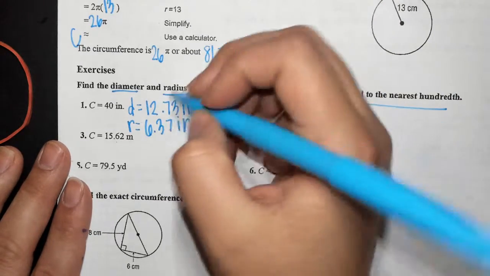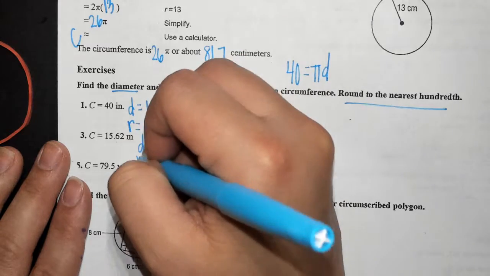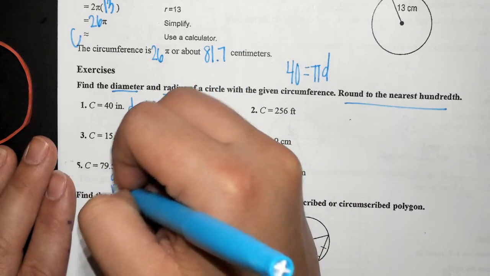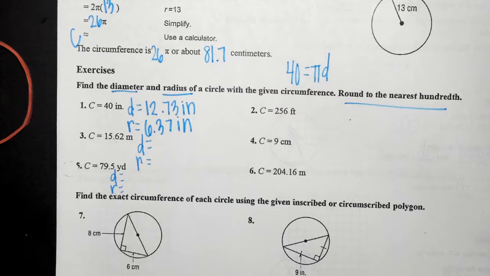Okay, so for 3 and 5, I want you to find the diameter and then the radius. Don't worry about 2, 4, 6. Find the diameter and radius of 3 and 5. Round it to the nearest hundredth. Hey, y'all aren't going ahead to the bottom. So divide the circumference by pi, and you'll get the diameter. Once you have the diameter, divide that by 2, and you'll get the radius.